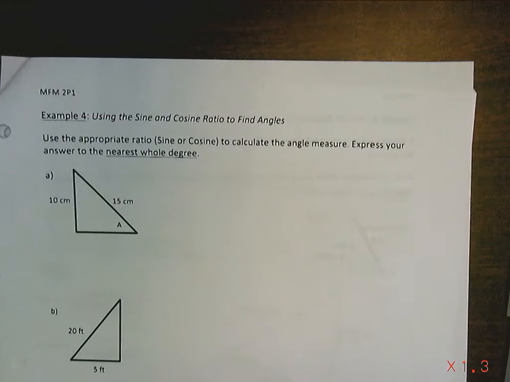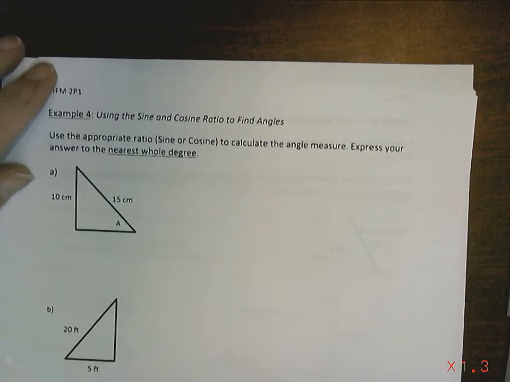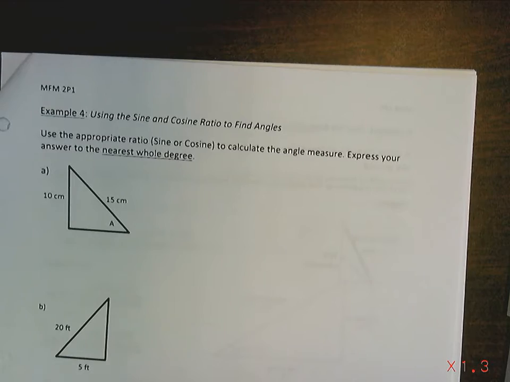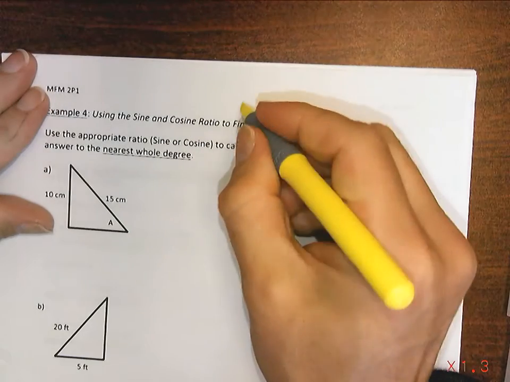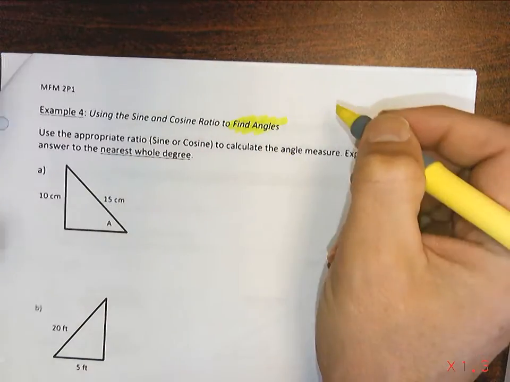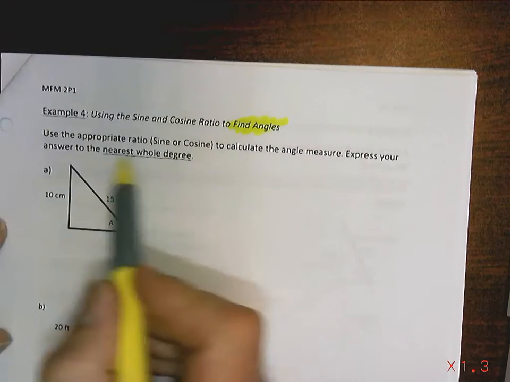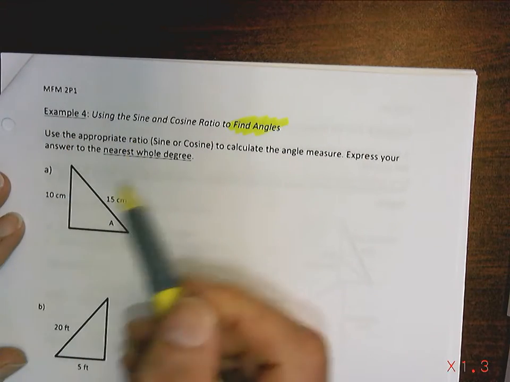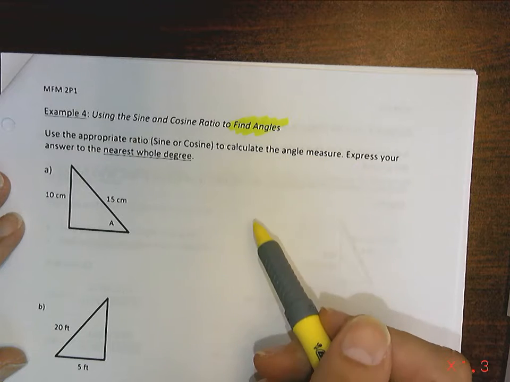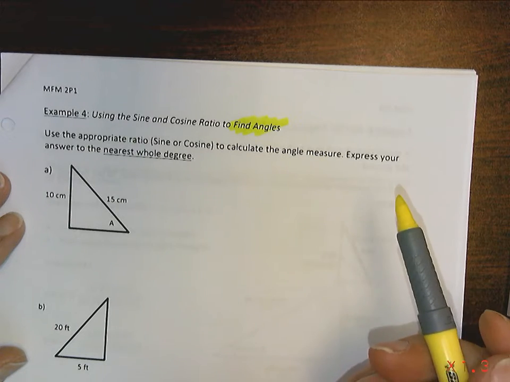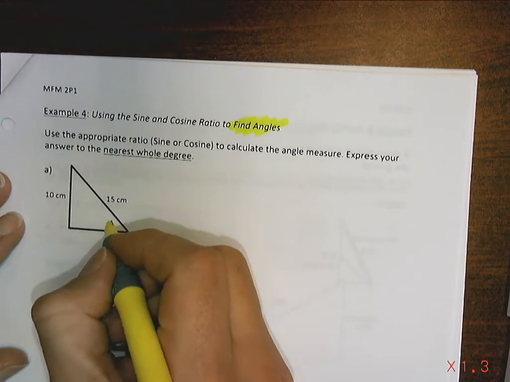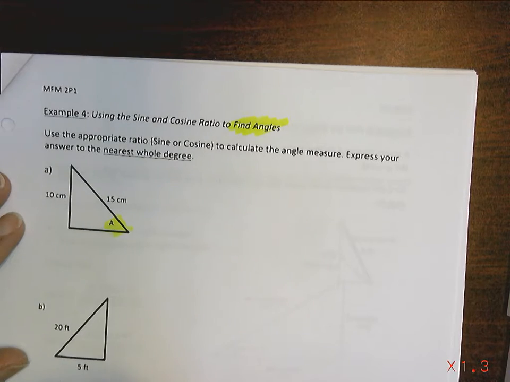Welcome back. So now what we're going to do is we're going to use the sine and cosine ratio to find an angle. Very, very different, okay? So it's asking us to use the appropriate ratio to calculate the angle measure. Well, which angle measure do they mean? In this one, I think they mean A. So they want us to find this angle.